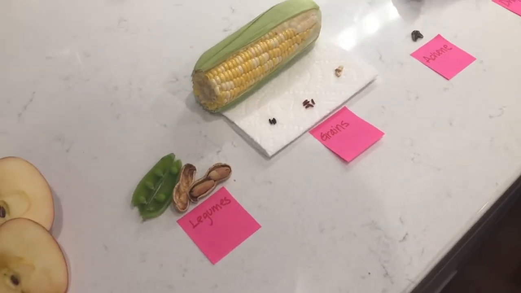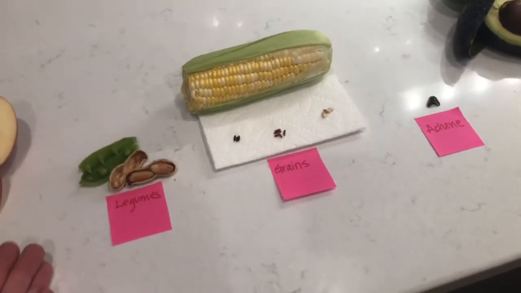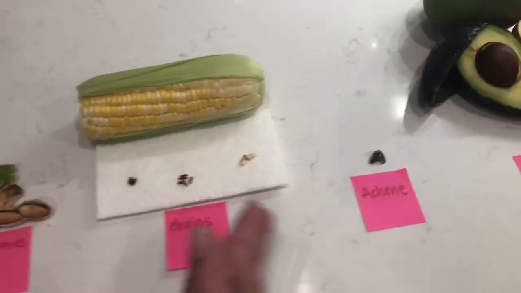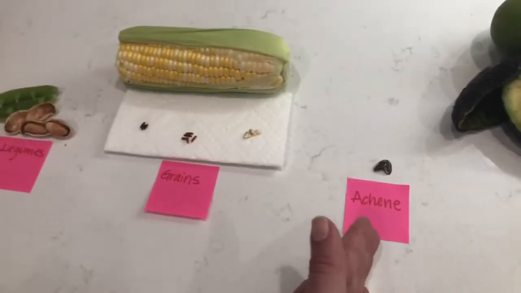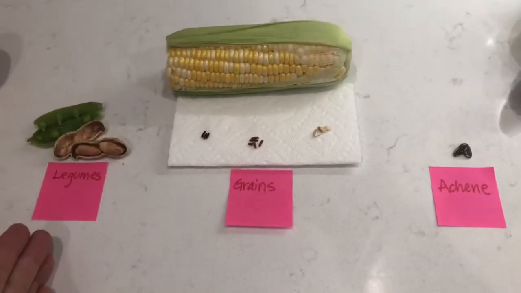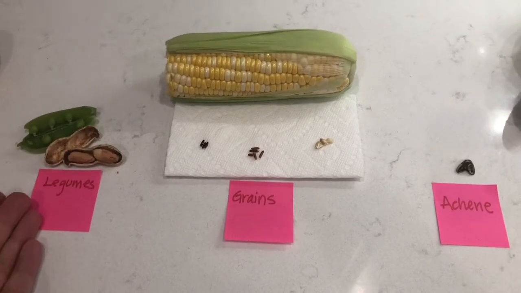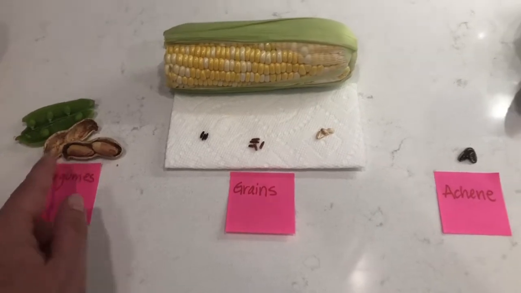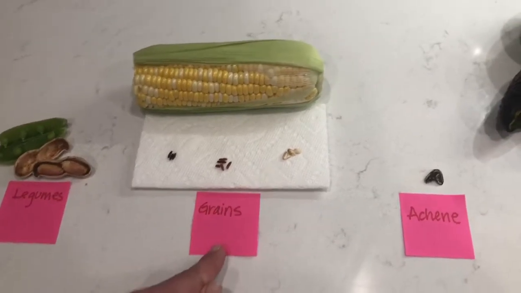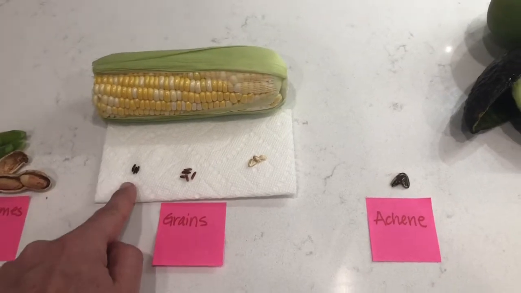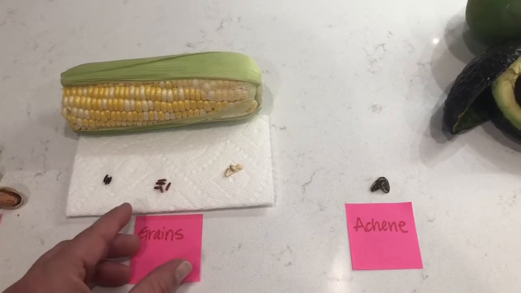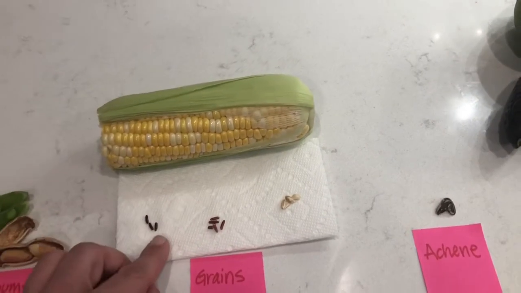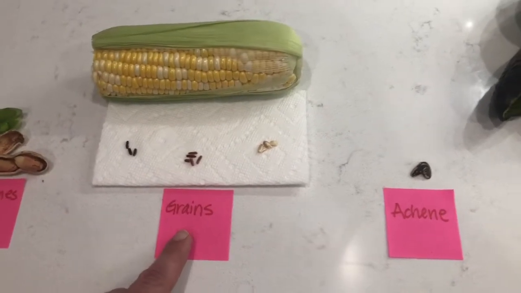And then you ask yourself, is the fruit dry or fleshy at maturity? So we have the legumes, the grains, and the achenes, and nuts, but I don't have any, that are dry at maturity. The legumes are dry fruits that have multiple seeds. The grains are dry fruits at maturity that have fused, the seed and the fruit have fused so much that you can't take them apart, and they come from grasses. Grains are a type of fruit.